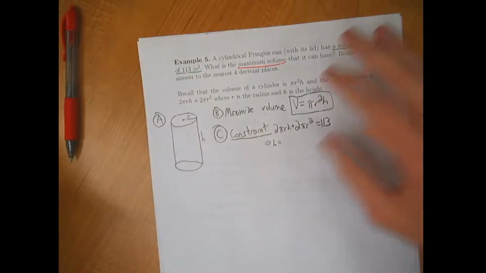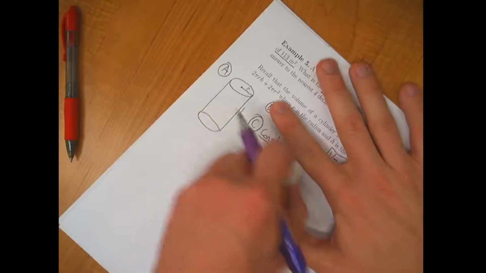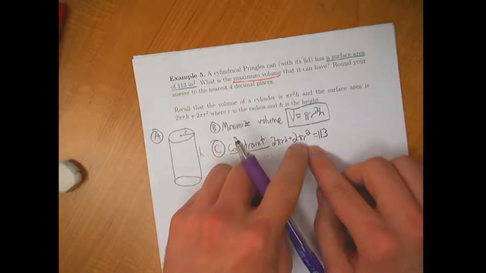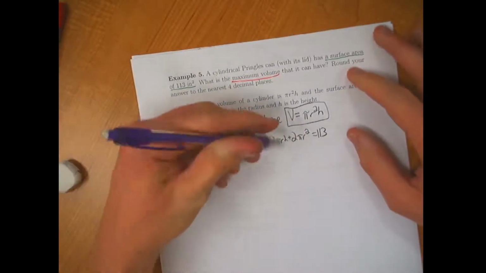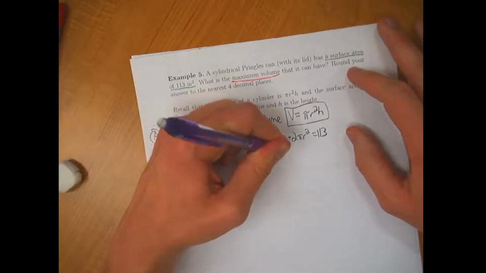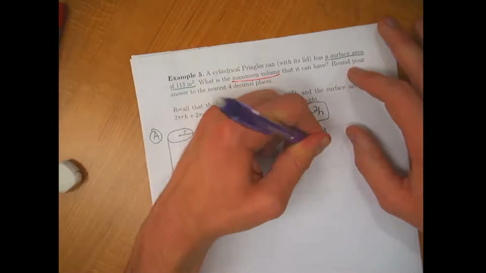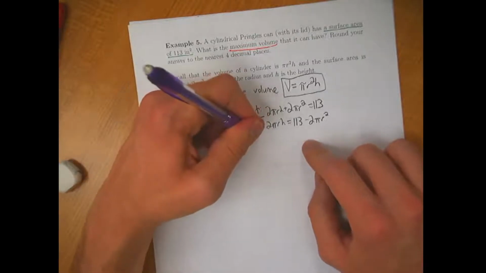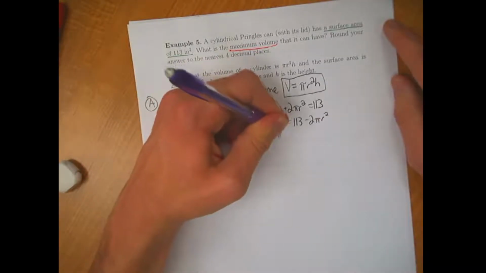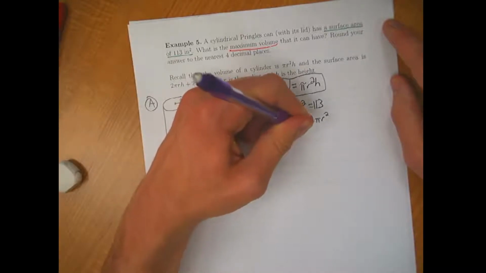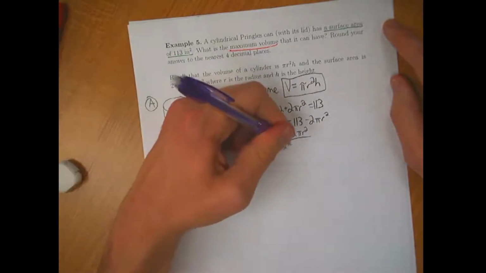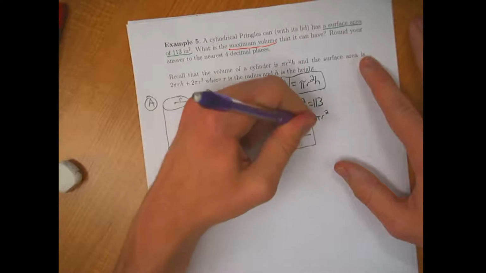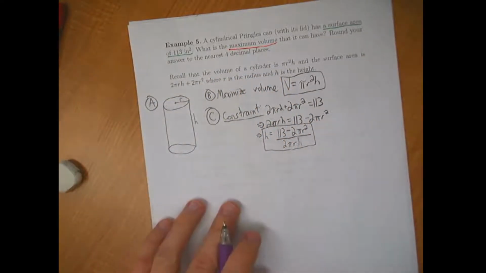So let's take a step backward. If we want to solve for h, let's subtract this 2 pi r squared over to the other side. So we have 2 pi r h equals 113 minus 2 pi r squared. If we divide 2 pi r over to the other side, we should end up with h equals 113 minus 2 pi r squared over 2 pi r. Oh wait, no, sorry, just 2 pi. Okay, so then that will give us our constraint.